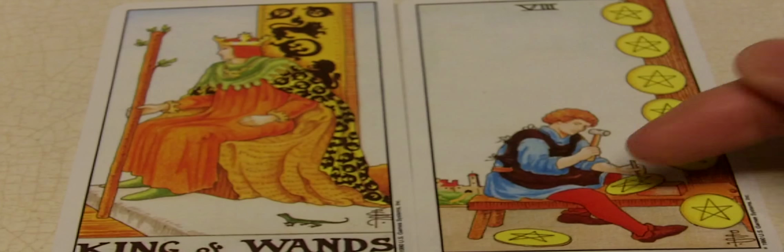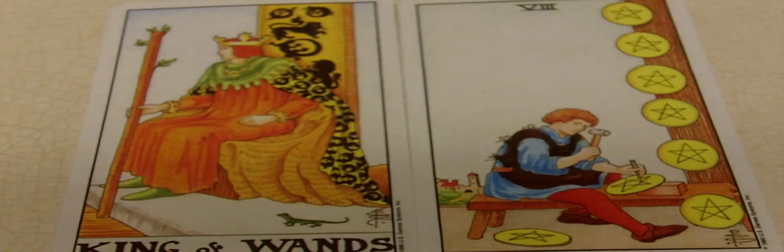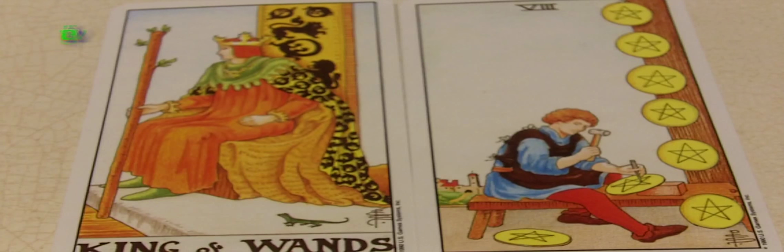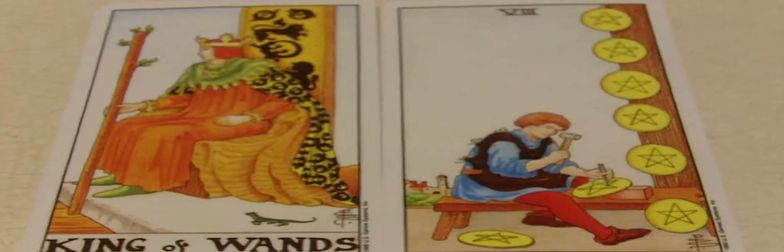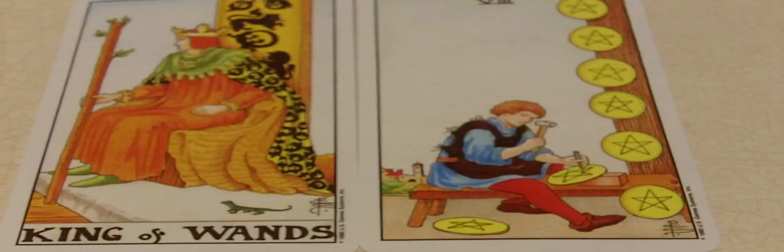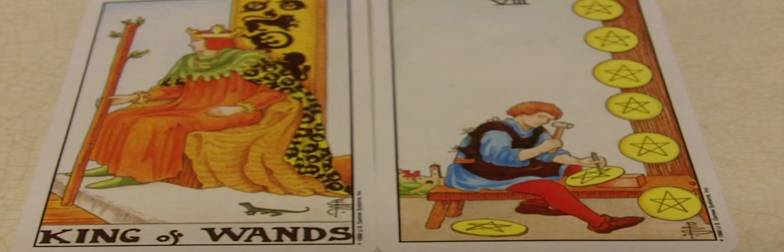We have a very hard at work Eight of Coins facing away. This is the apprentice, the newbie guy, creating the coins, putting them up and displaying them and working very hard. In the meantime, we have the King of Wands. He seems to be acknowledging something on the other side. Since there's no card over to the left of the king, I mean there is, but realistically there isn't, then you have him facing away.